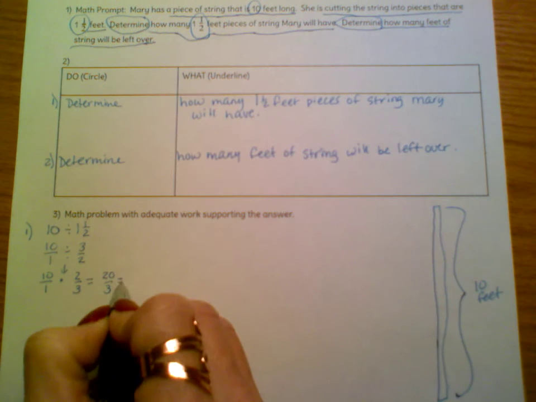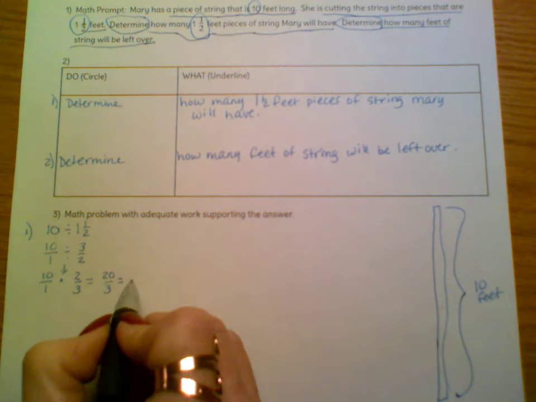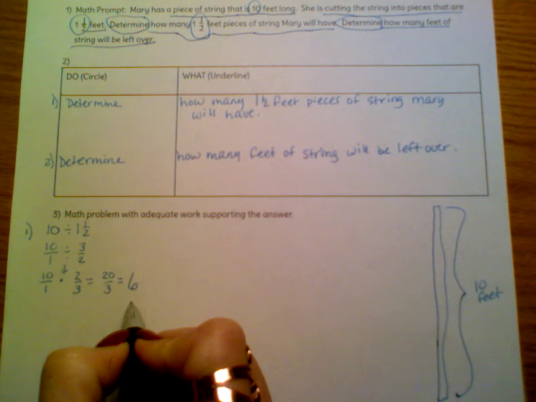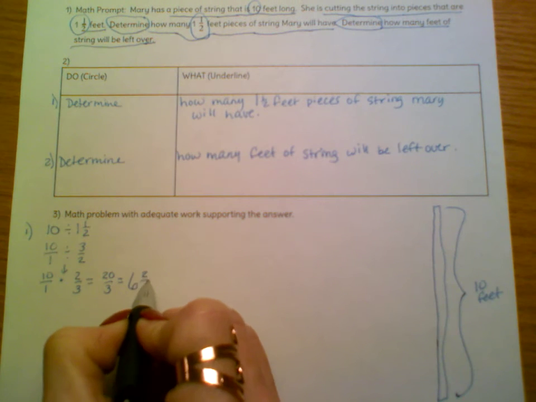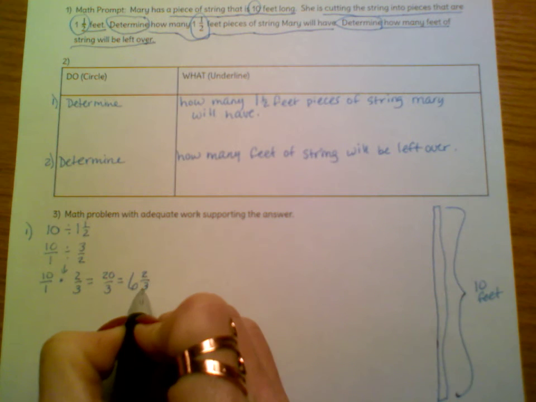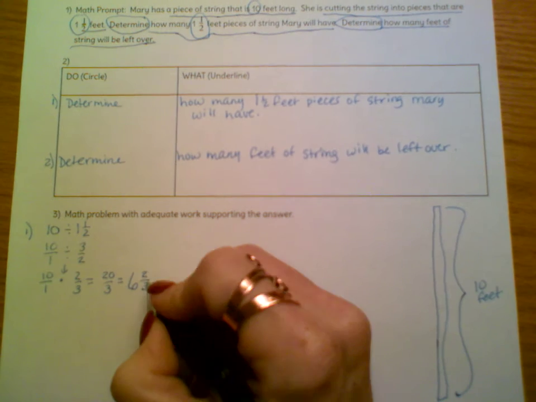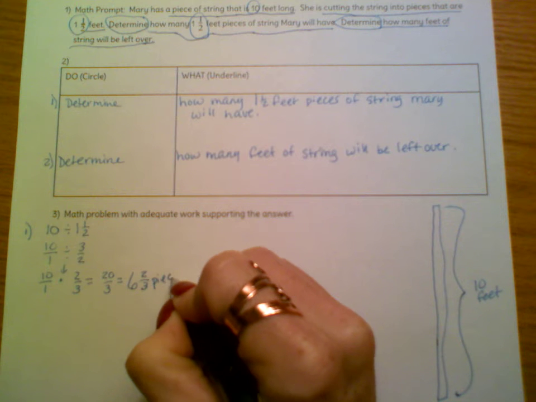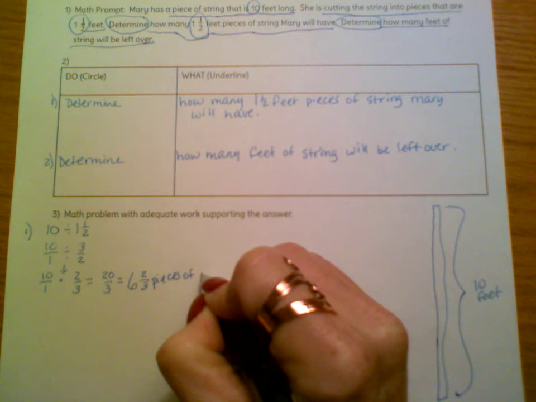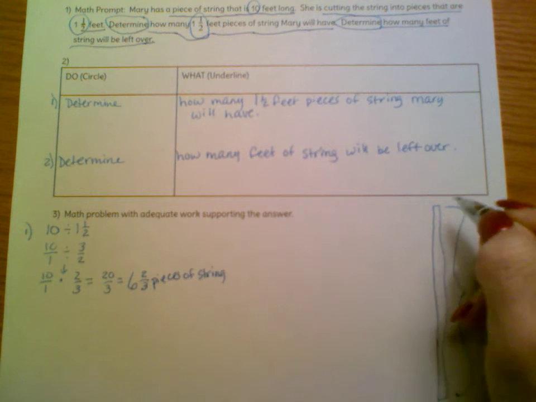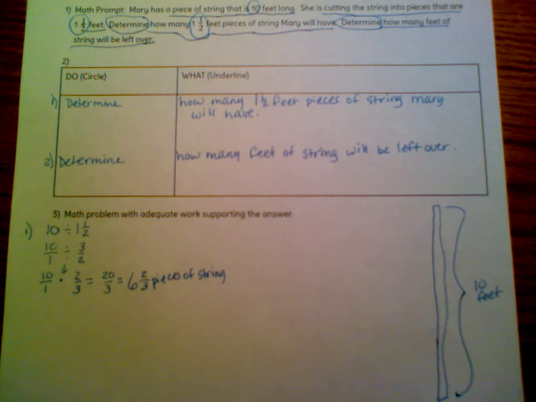And now I'm going to turn that back to a mixed number. 3 goes into 20 6 times. That would be 18. There would be 2 left over out of 3. So that means there would be 6 2/3 pieces of string that I can cut from here.